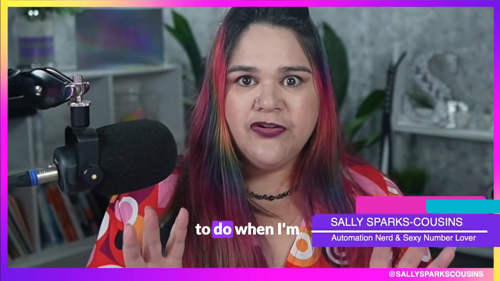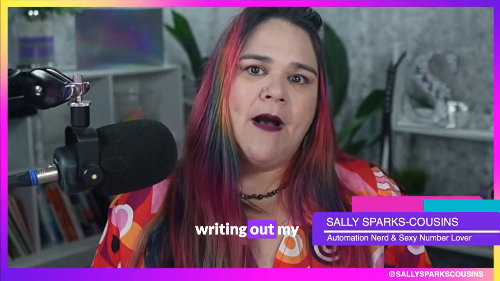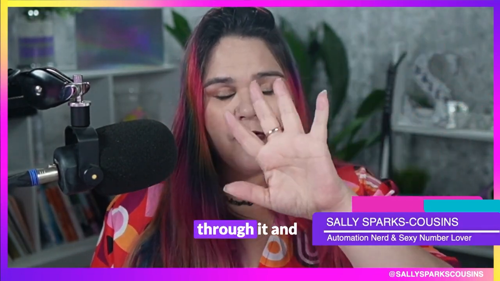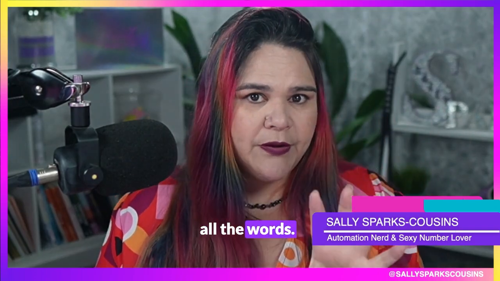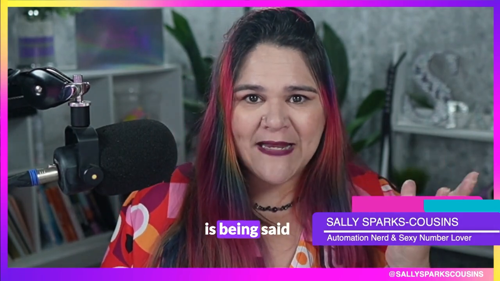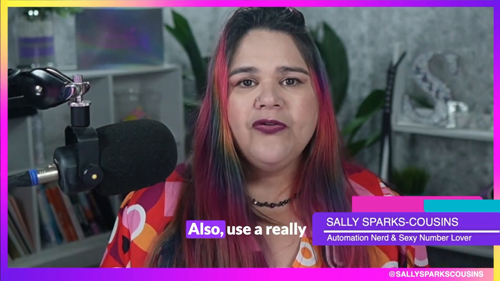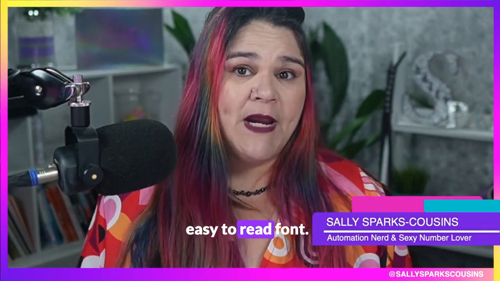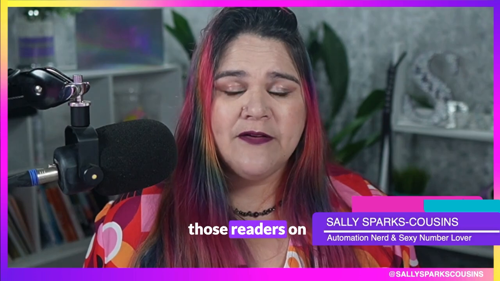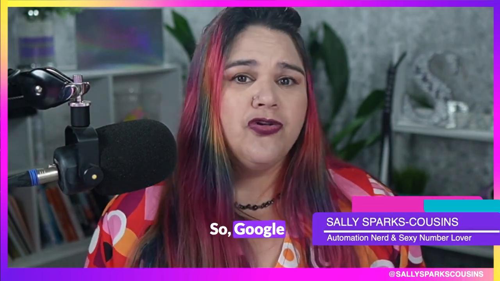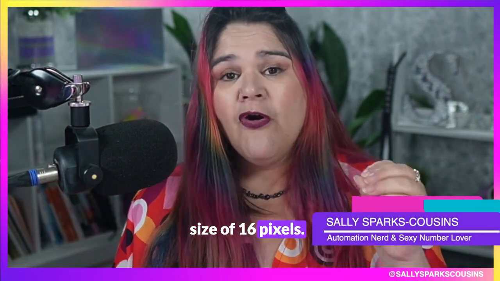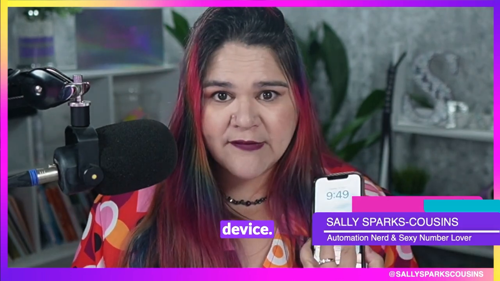What I really like to do when I'm writing out my page, after I've written the page, is scan through it and see if I don't read all the words, can I still make sense of what is being said on the page? Also, use a really easy to read font. It needs to be legible and large enough for those readers on small screens. So Google actually recommends a minimum font size of 16 pixels for a mobile device, okay?